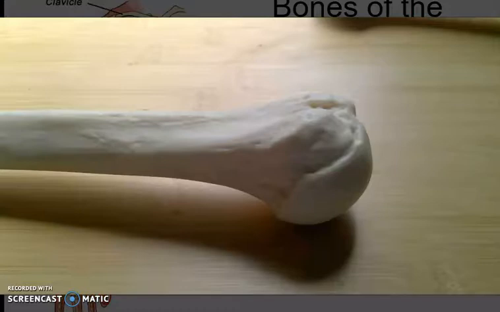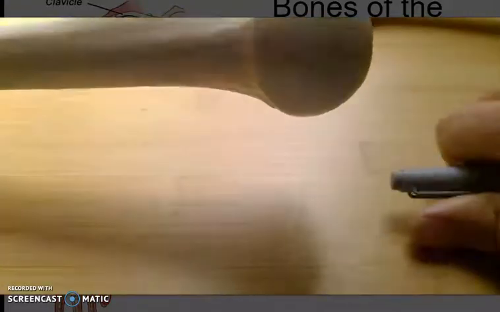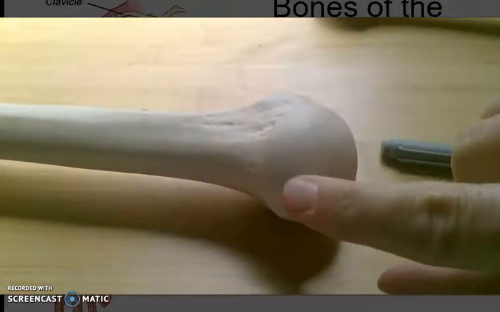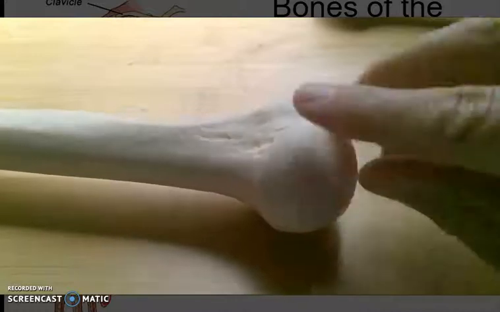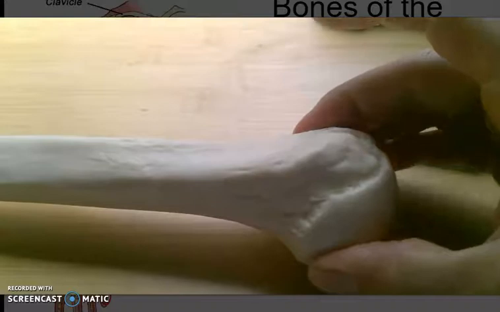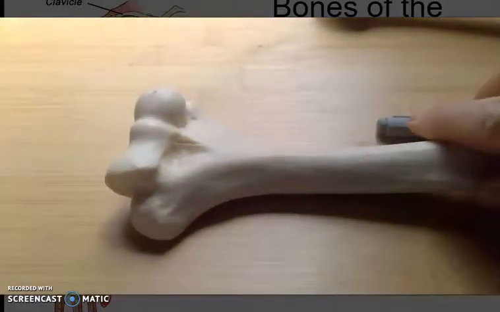It's humerus. So here's the humerus. Now, this is the head of the humerus. Remember, heads are big, swollen epicondyles that there's usually one of. So this would be the head. This is the proximal part of the humerus. On the other end, we have the distal epicondyles, or the distal side.